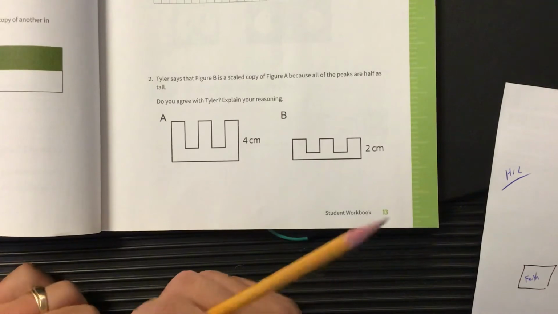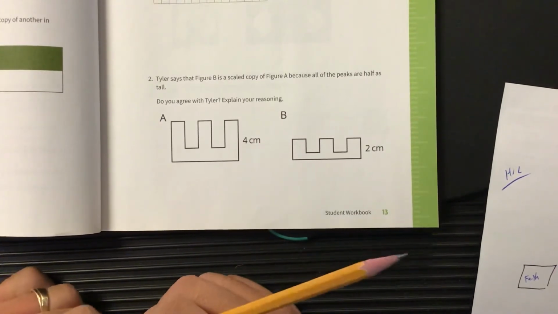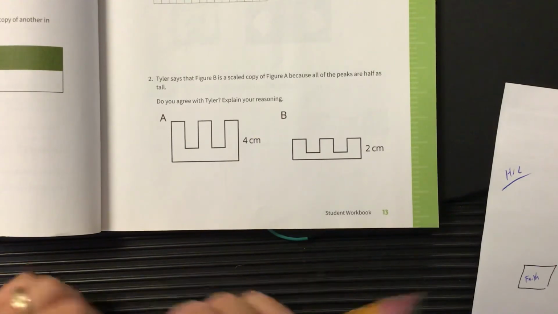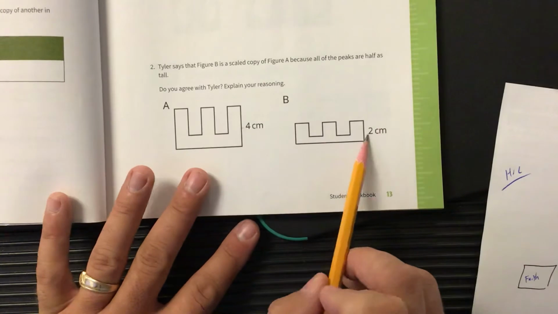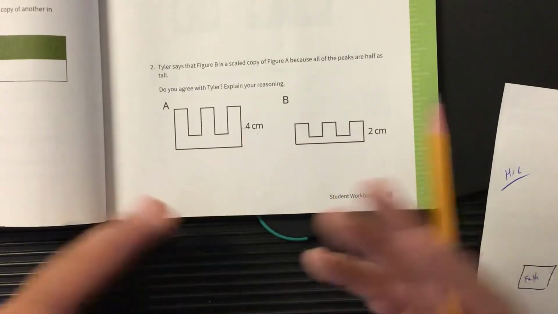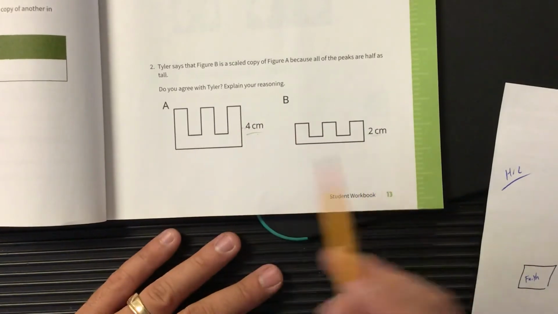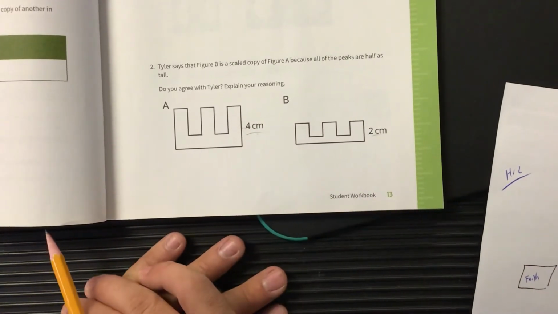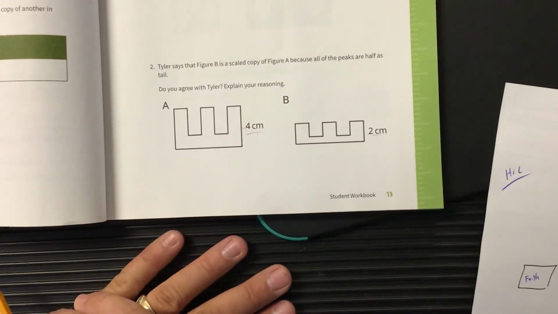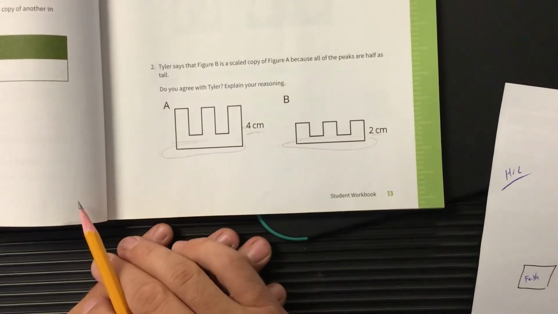Okay, the most common mistake I see, guys, if you answered yes to this, I think you made the most common mistake. Would you say this is half as big? Half as tall? Yeah, it even tells you it's 4 centimeters and 2, so that's fine. What else has to be half as big then? The length on the bottom. Looks to me like that did not change.